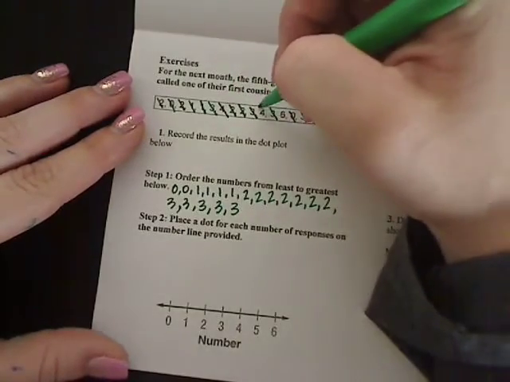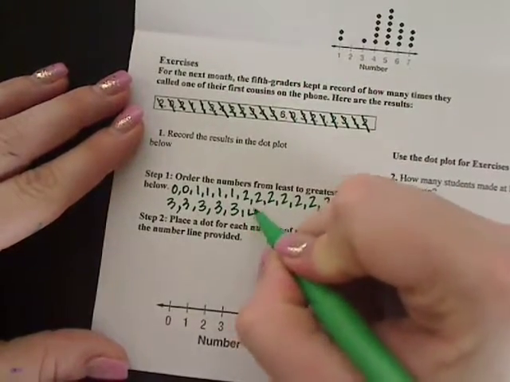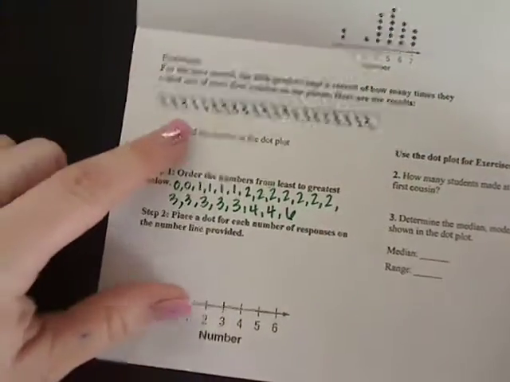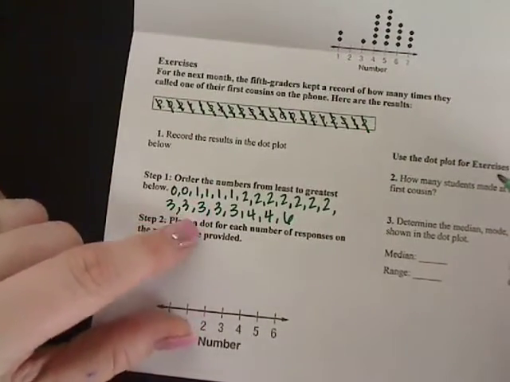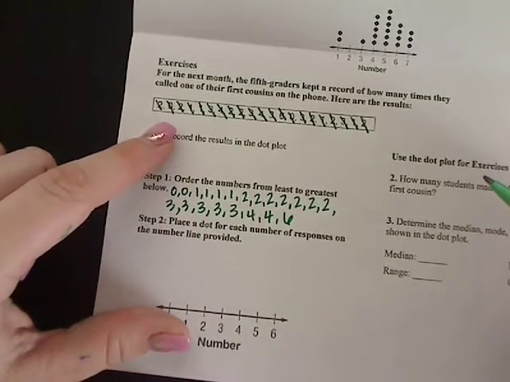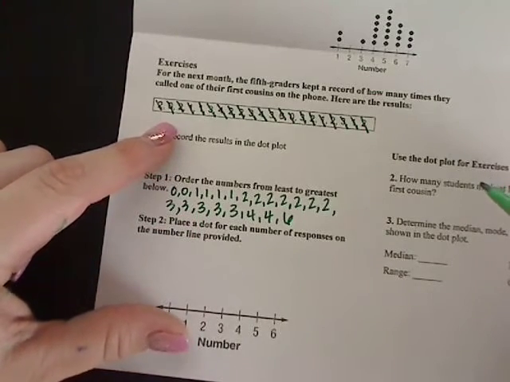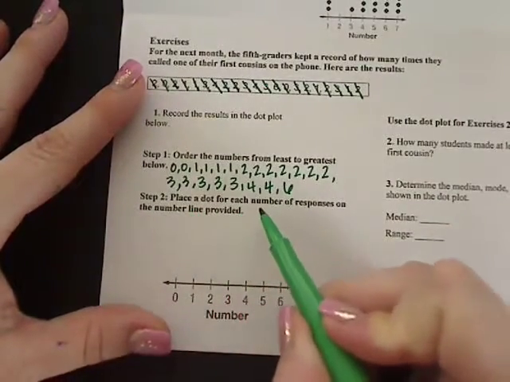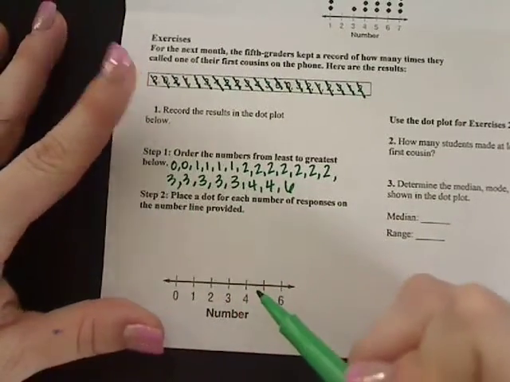Got 2 fours, and a 6. Okay, so notice how I crossed these off as I wrote my numbers down. I want to make sure that I include every single thing on there in order to reflect the data correctly. Alright, so we're going to place a dot for each number of responses on the number line provided.